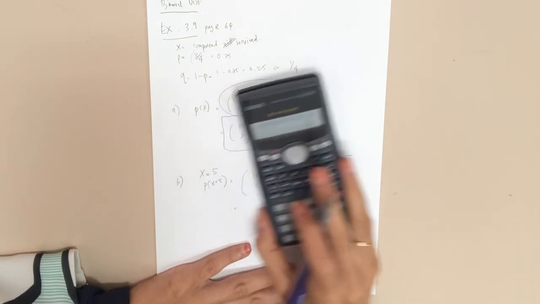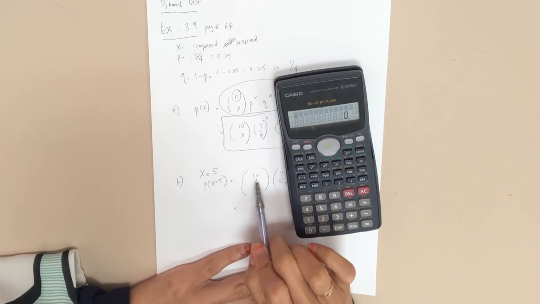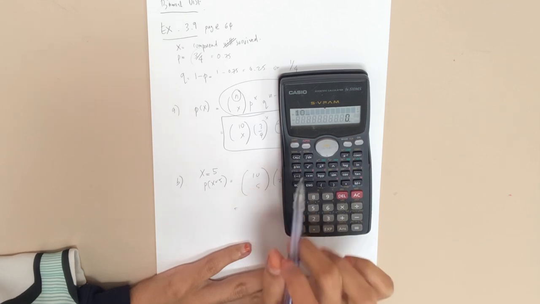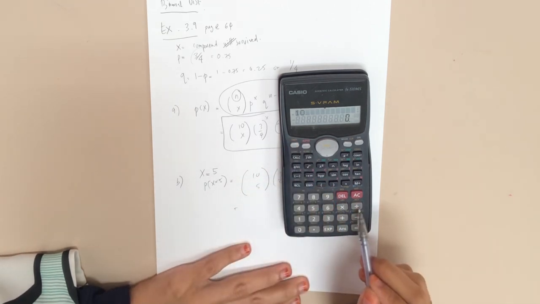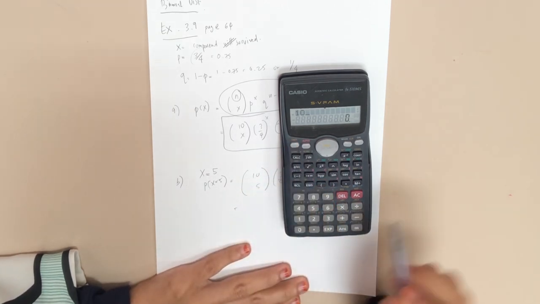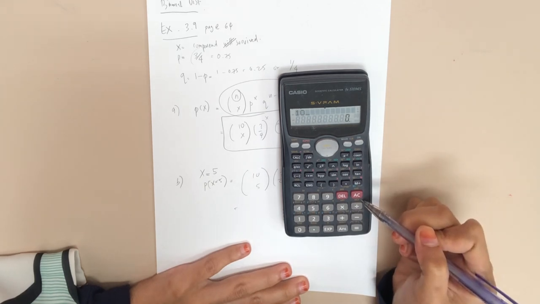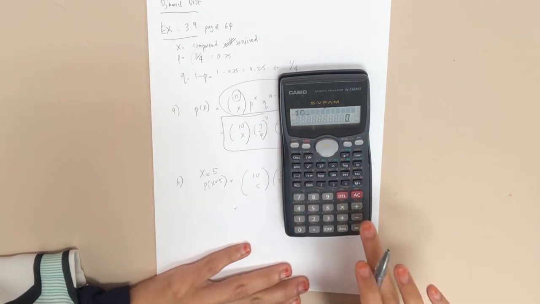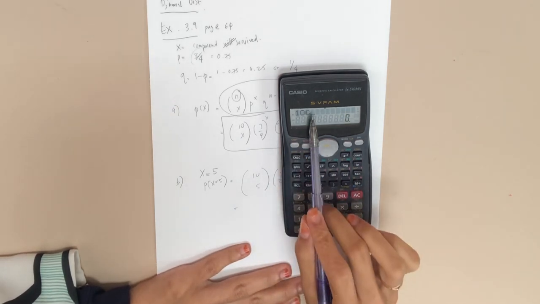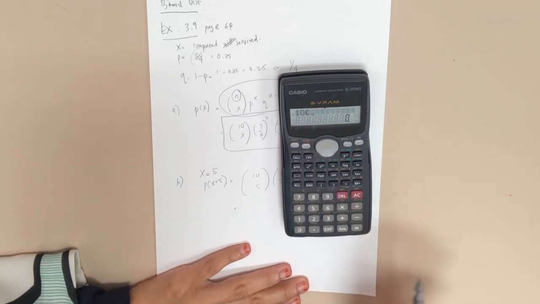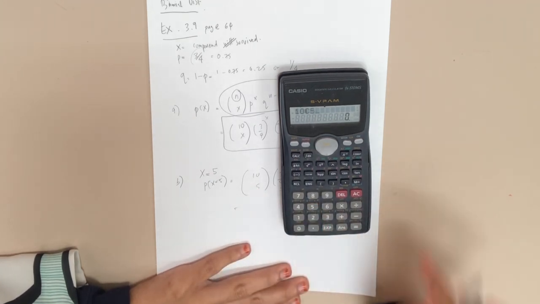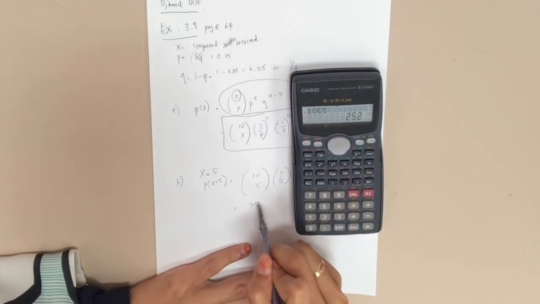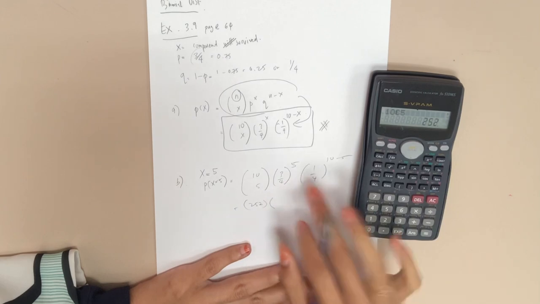So nCr. First you substitute the value 10, and then you can see that they have shift here. So you press shift, and then you can see the symbol for division here, and above it they have mentioned nCr. So you press it. I repeat again: 10, shift, this one. You can see that C comes out here, and then you press 5, and then equals. So the answer here is 252. And then just solve the rest.